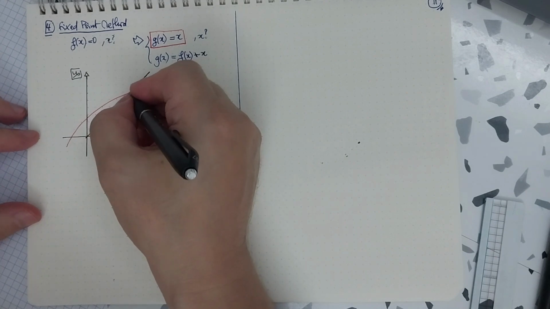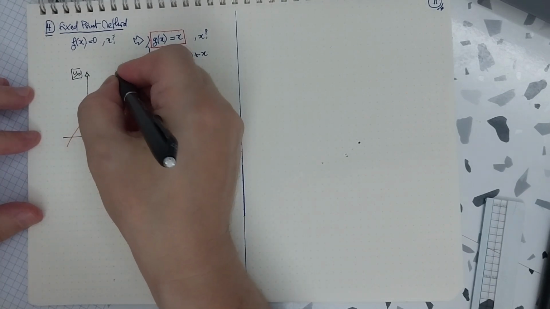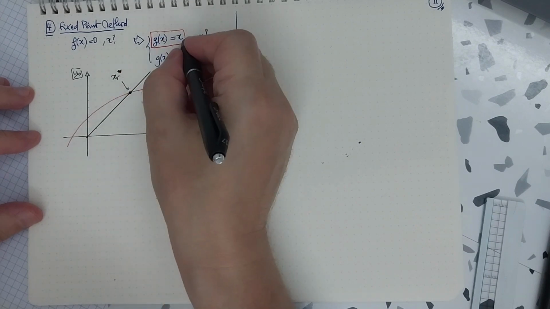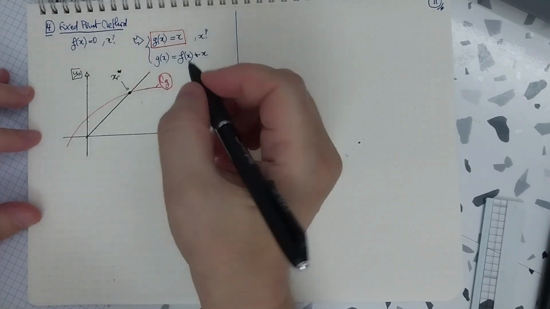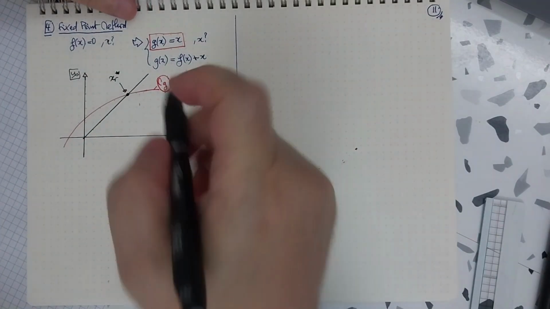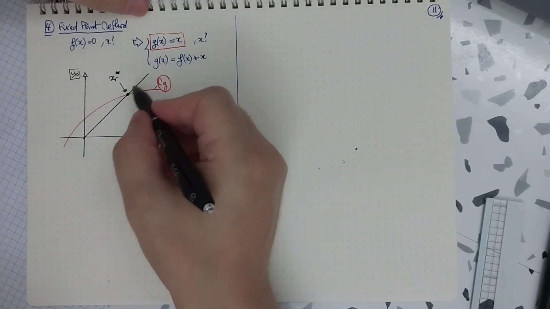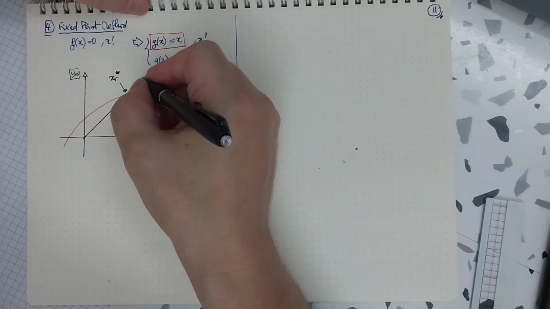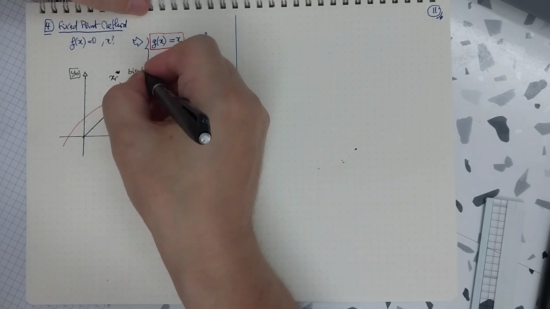This is the solution of this equation, and equivalently of this equation. So we transform the problem to the intersection of the curve G with the bisector. This is called the bisector.